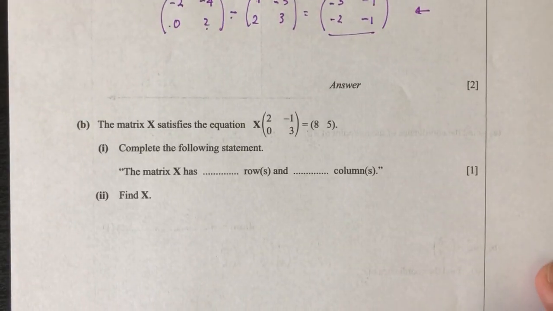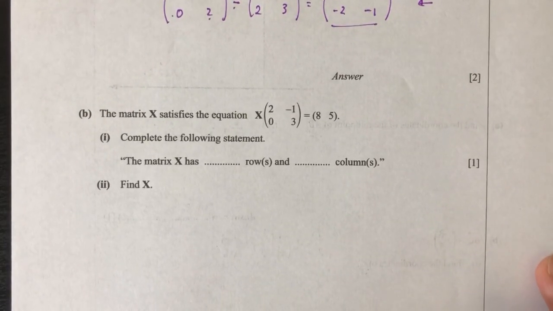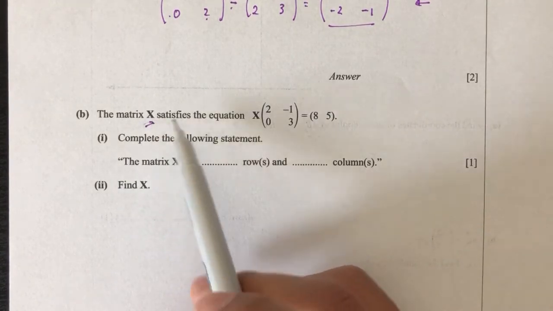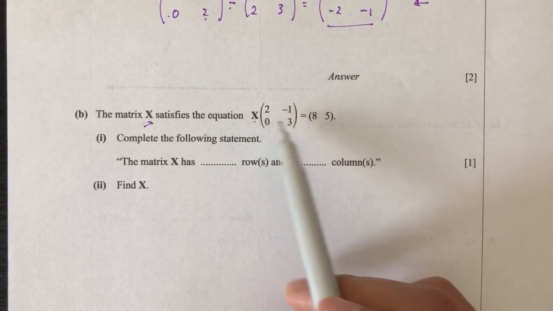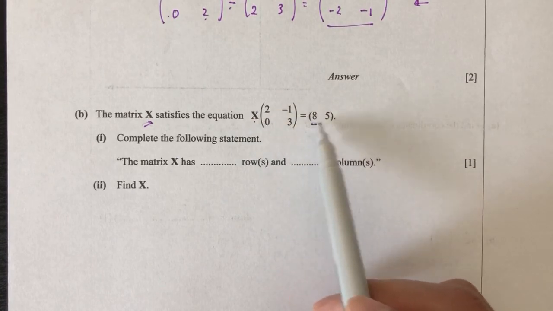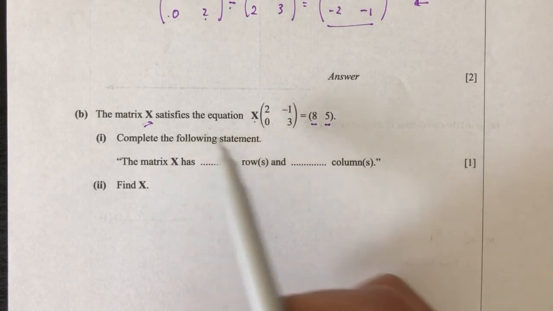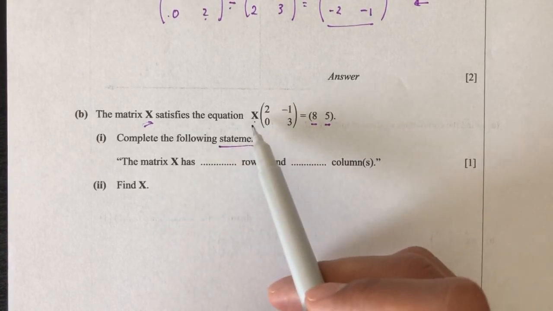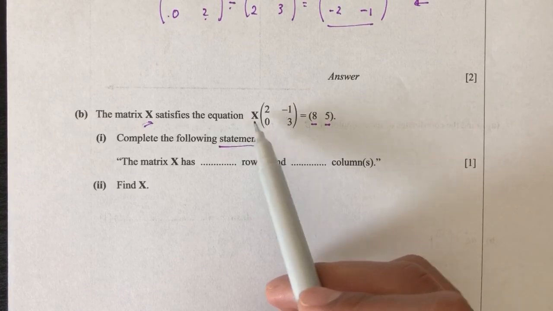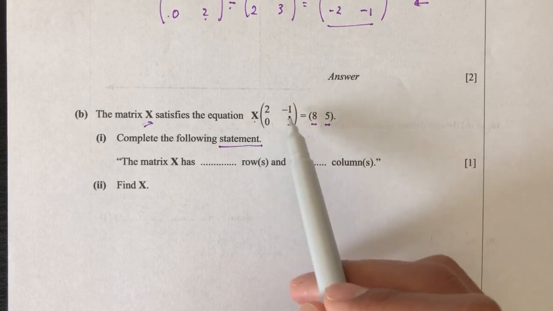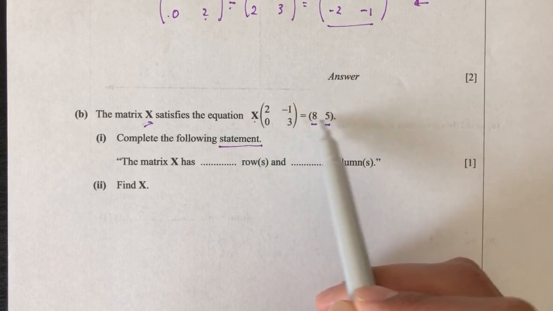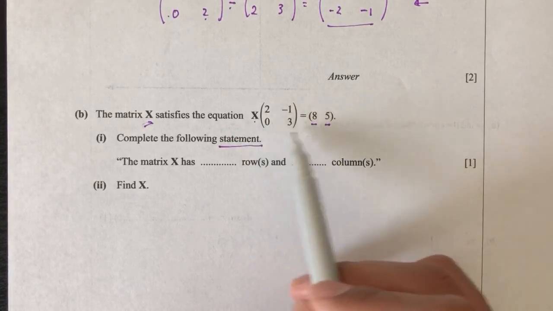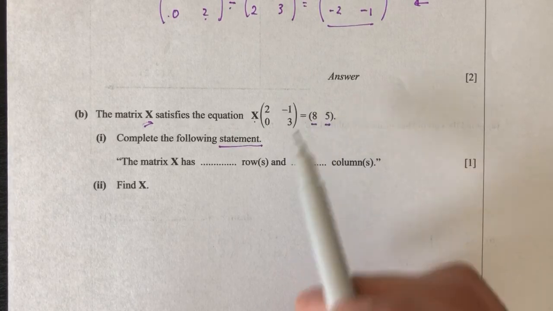Now for part B, complete the answer below. So matrix X satisfies the equation X times this equal to 8, 5. Now complete the following statement. It is asking you what form matrix X must have so that when it multiplies a 2 by 2 matrix, it will give you a row matrix. It will give you this matrix here.